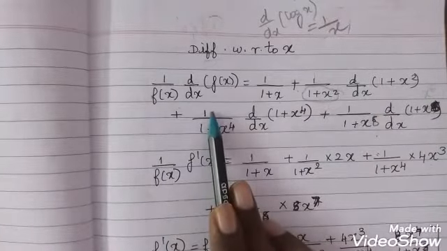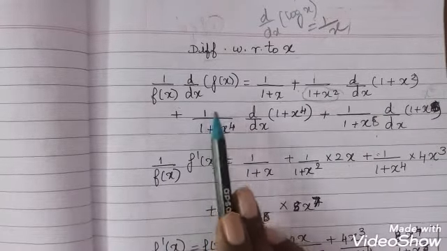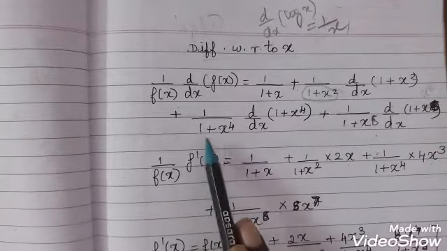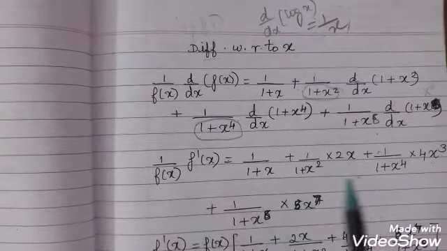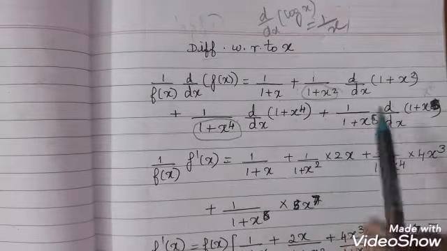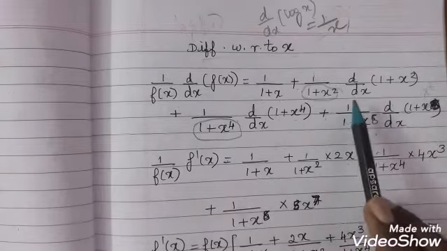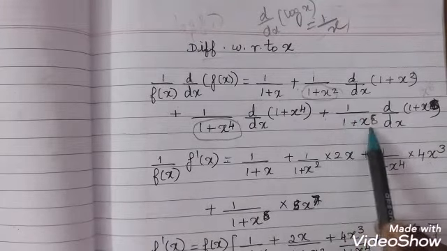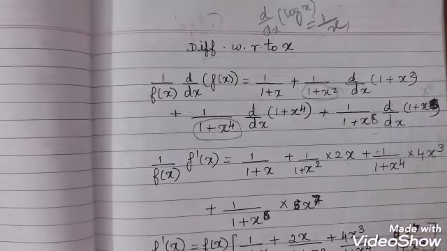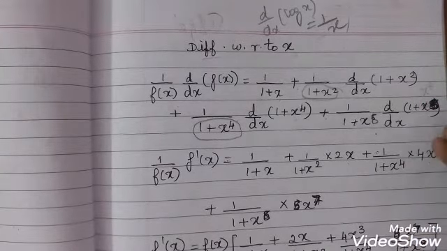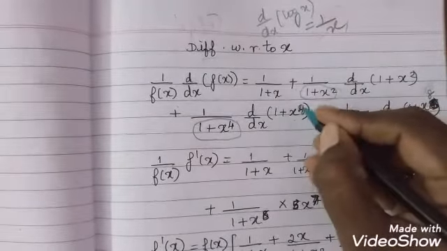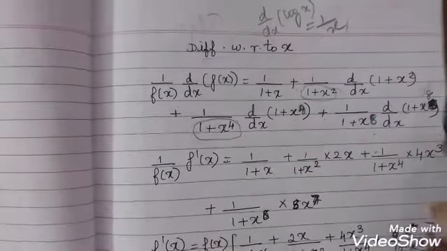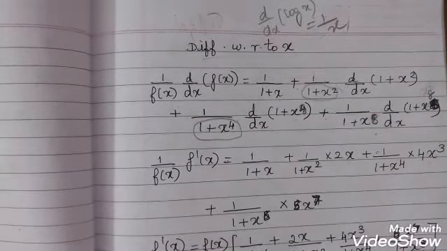Plus log of 1 plus x power 4. When you differentiate it, what will you get? 1 by 1 plus x power 4 into d by dx of 1 plus x power 4. Got it? Plus log of 1 plus x power 5. What will you get? 1 by 1 plus x power 5 into d by dx of 1 plus x power 5, it's actually 8, I think. Okay, so here if you see, you have it as x power 8 in this case. Here again if you see, it's x power 4. So here if you see, it's x power 8. Okay, so here in this case it is equal to x power 8.